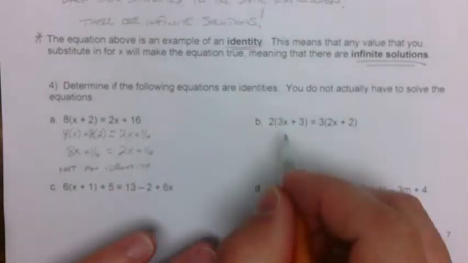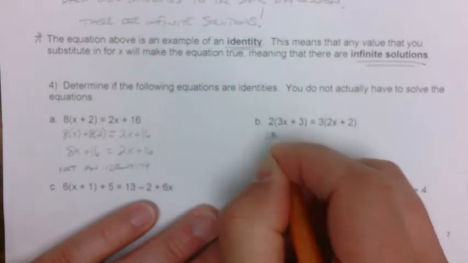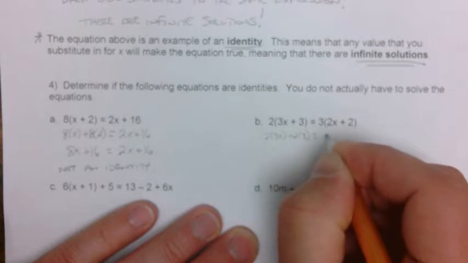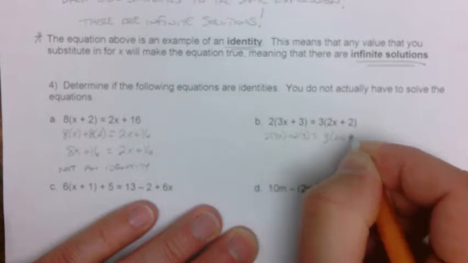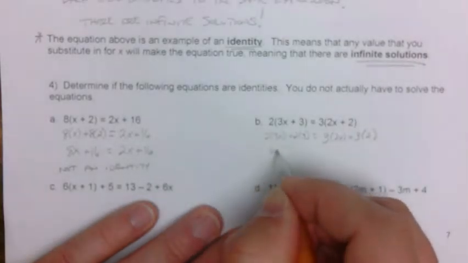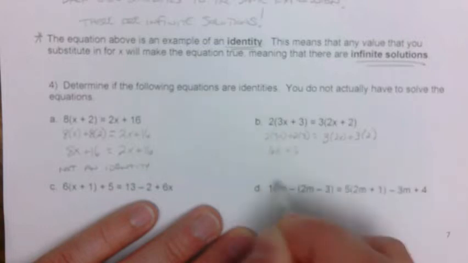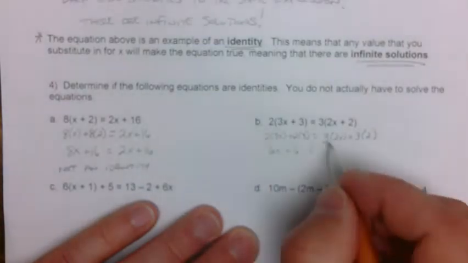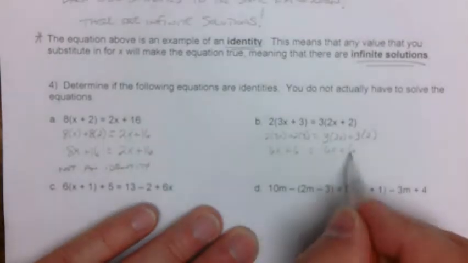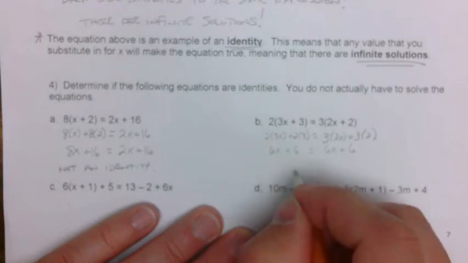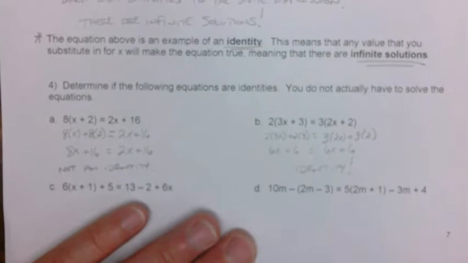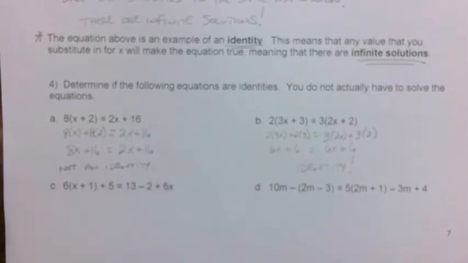In example B, again, I'm going to distribute here on the left. 2 times 3x plus 2 times 3 equals, on the right side, distribute the 3. 3 times 2x plus 3 times 2. On the left, 2 times 3x is 6x, and 2 times 3 is 6, so we get 6x plus 6. And on the right, 3 times 2x is 6x, and 3 times 2 is 6, so I also get 6x plus 6. These expressions are the same, so this is an identity. That means that there would be infinite solutions to that equation.